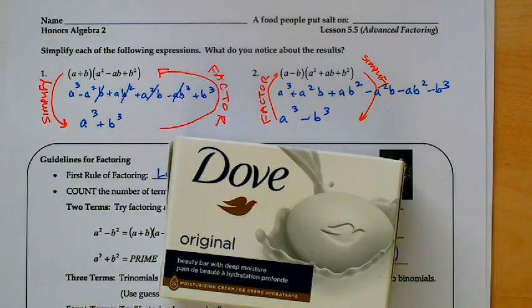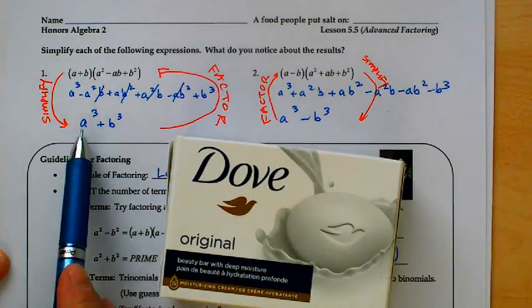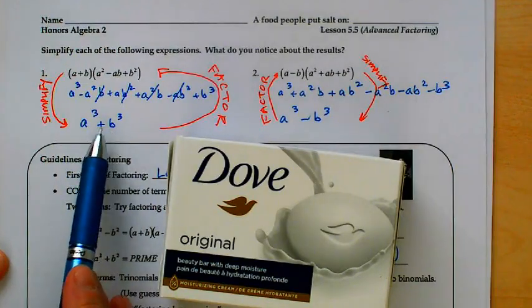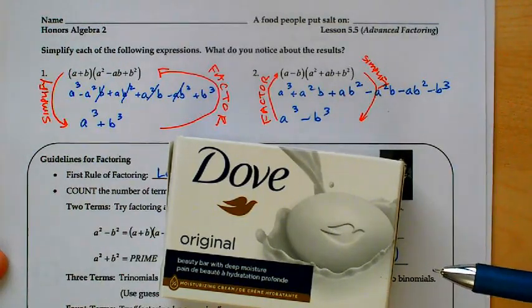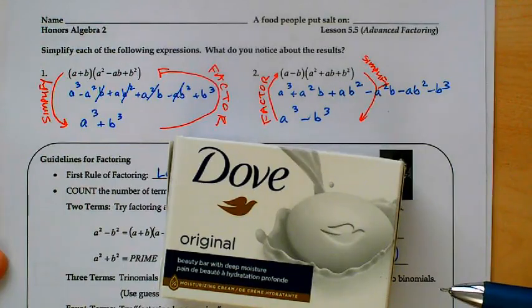Okay, hopefully by now we have the same two expressions as our answers, and I brought in some soap because I think this might get a little dirty. But looking at number 1, we have combined all the like terms, many canceled out, and we get an answer of a cubed plus b cubed. A cubed thing plus a cubed thing, the sum of cubes. Looking at number 2, when we work it all out, multiply, combine like terms, we get an answer in the form a cubed minus b cubed, the difference of two perfect cubes.